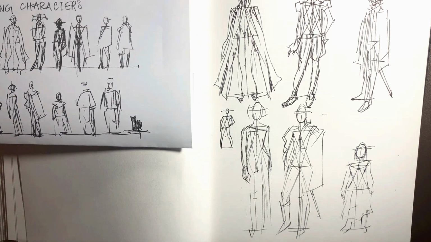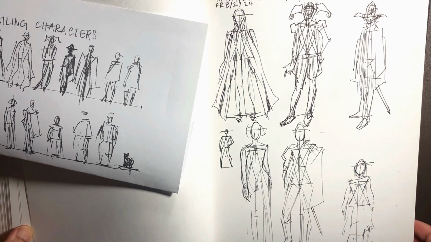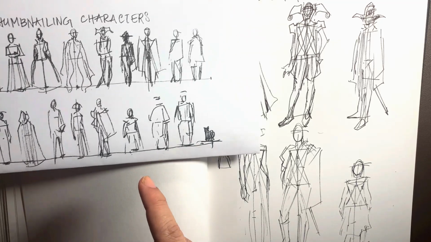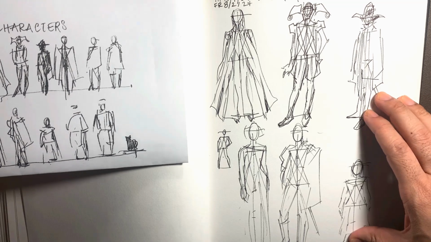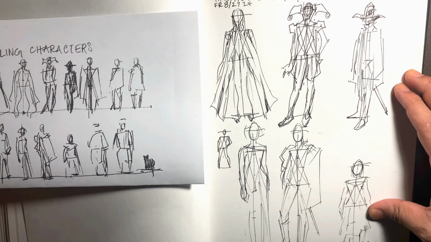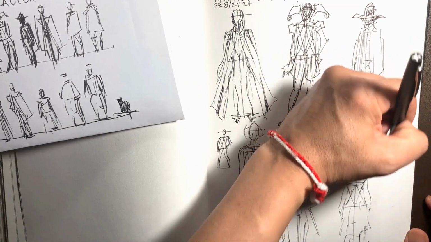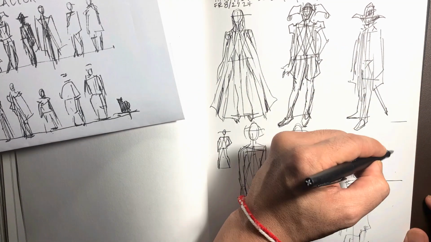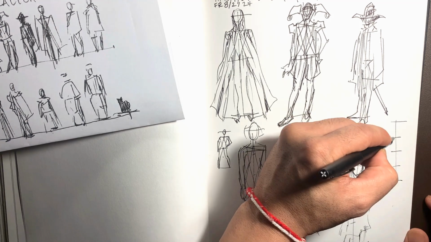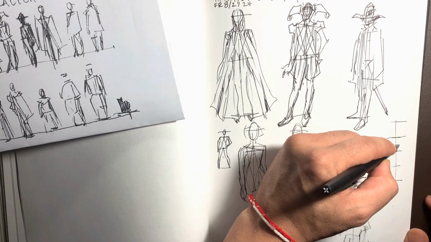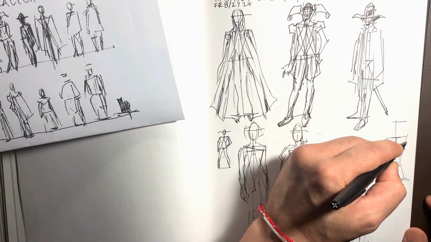And hopefully that made some sense. And so yeah, that's how you go from the small thumbnail to like a medium. And then you can also start to develop, if you do this part, don't worry about the legs.